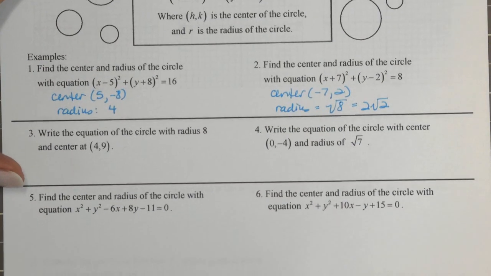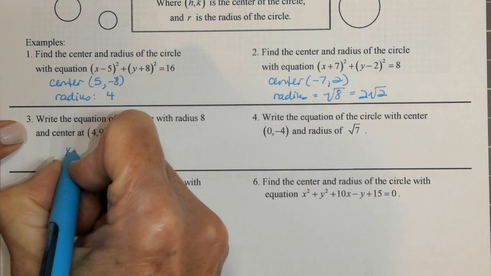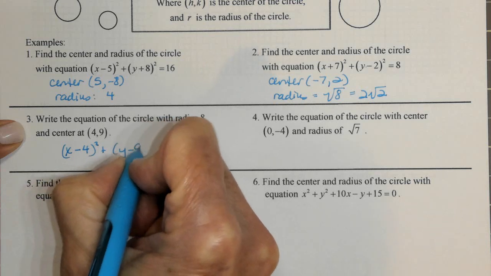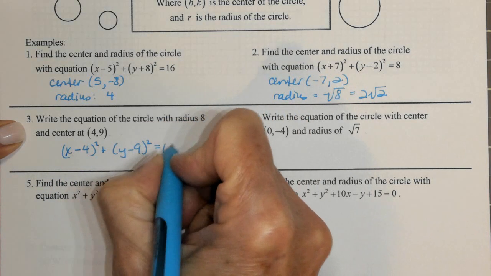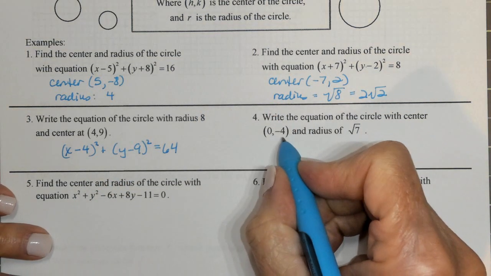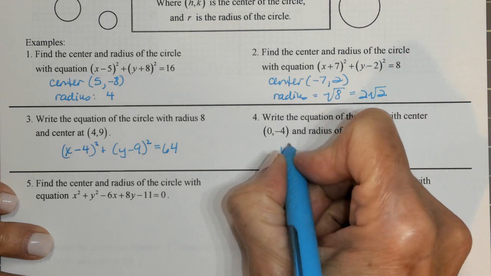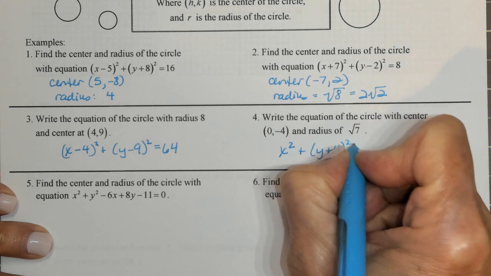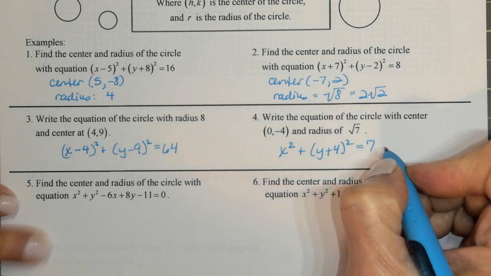So the equation for a circle with radius 8 at center (4, 9) would be (x - 4)^2 + (y - 9)^2 = 64, the square of 8. A circle with center (0, -4) and radius square root of 7 would be (x - 0)^2 + (y + 4)^2 = 7, the square of the square root of 7.